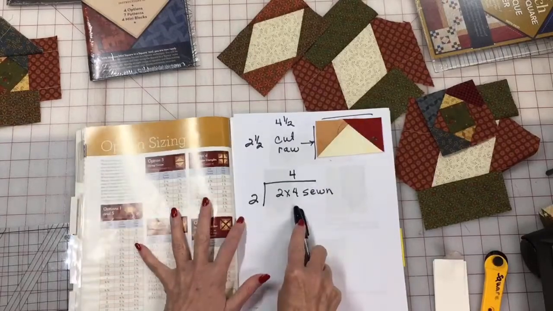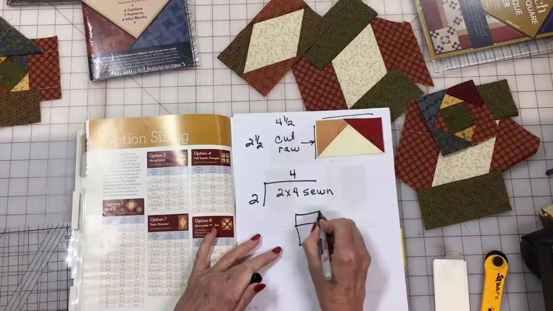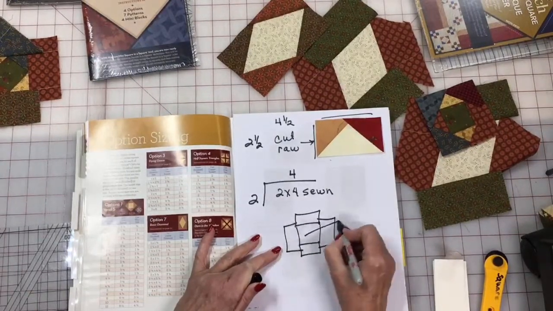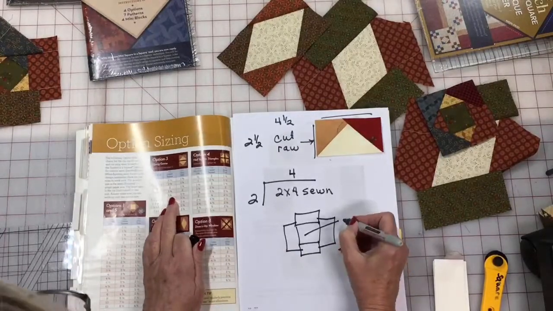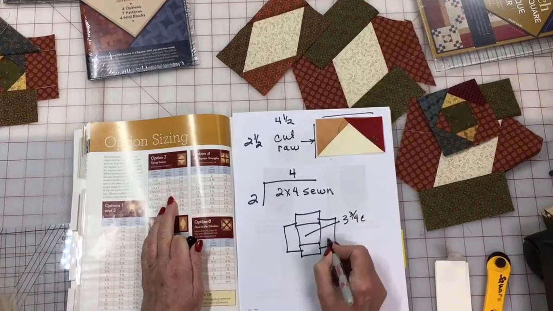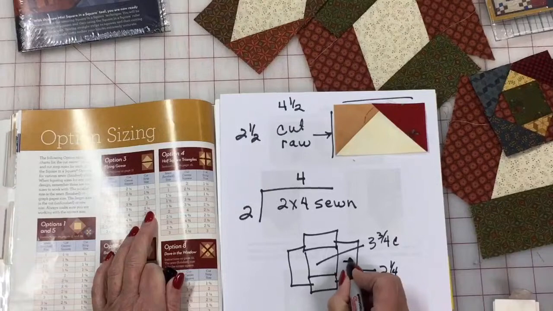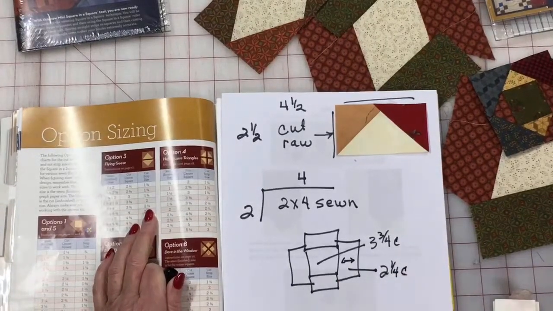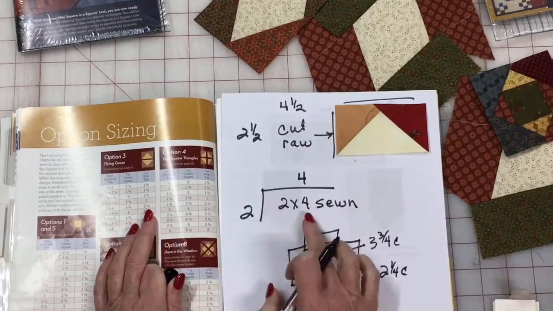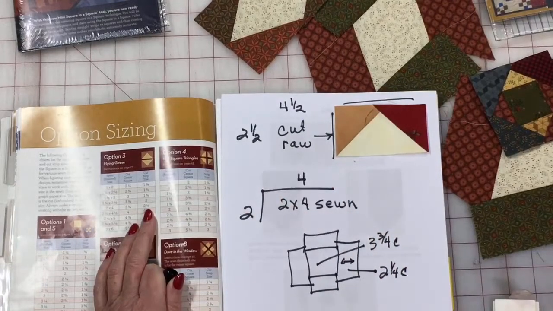So if I wanted a 2 by 4 flying goose, here is my little basic square. In the center, my center square would be 3 3/4 cut, and my strips would be 2 1/4 on the width, and that would be cut. And when I would get this sewn together and trimmed up, I would have a flying goose that is a 2 by 4 sewn, or with the raw edges, it would be a 2.5 by 4.5.